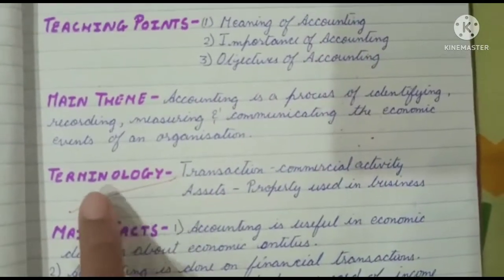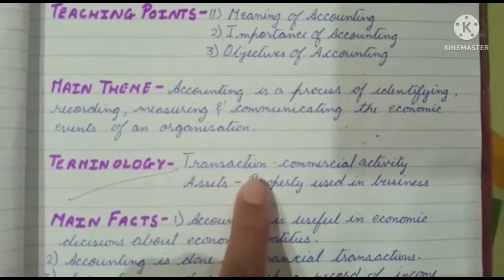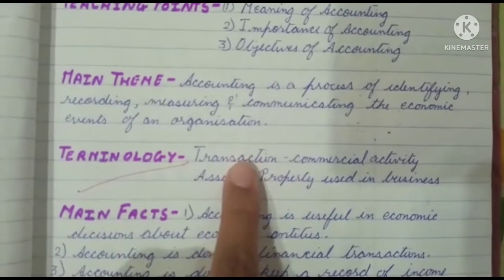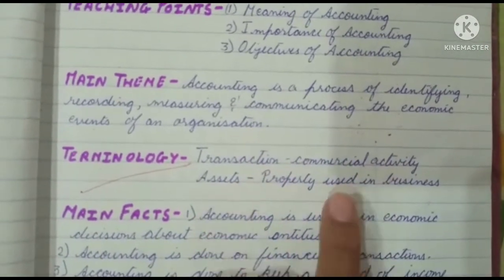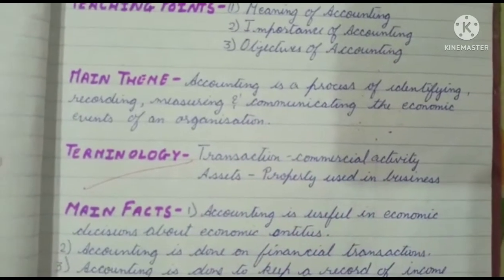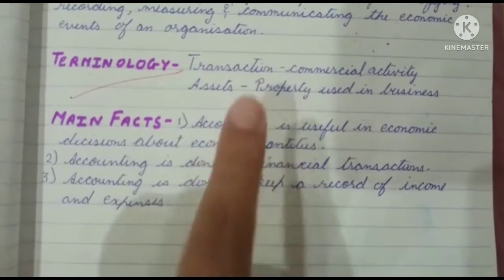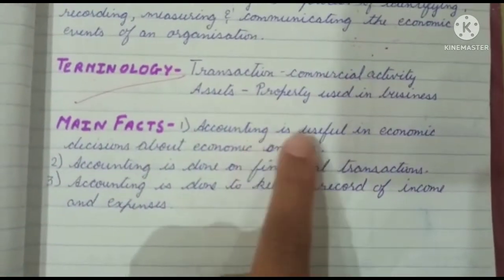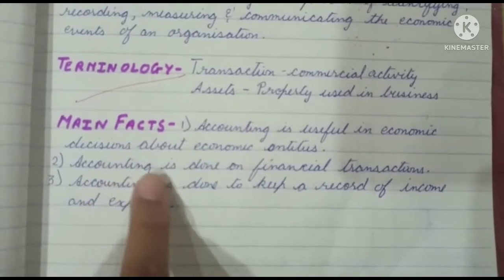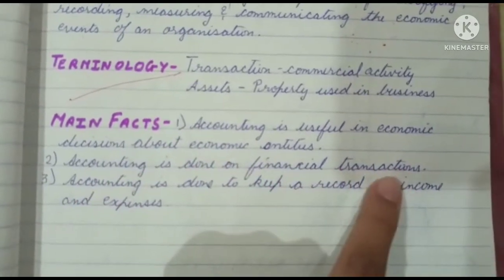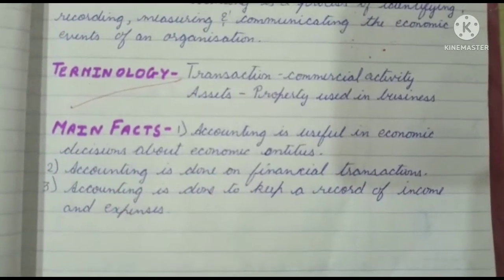Then we have the terminology. Terminology is the meaning of difficult words that might be used in the lesson. For example, transaction, which means commercial activity. Assets, which means property used in business. Then we have the main facts, which will be covered in the lesson. There are 3. Accounting is useful in economic decisions about economic entities. Accounting is done on financial transactions. Accounting is done to keep a record of income and expenses.